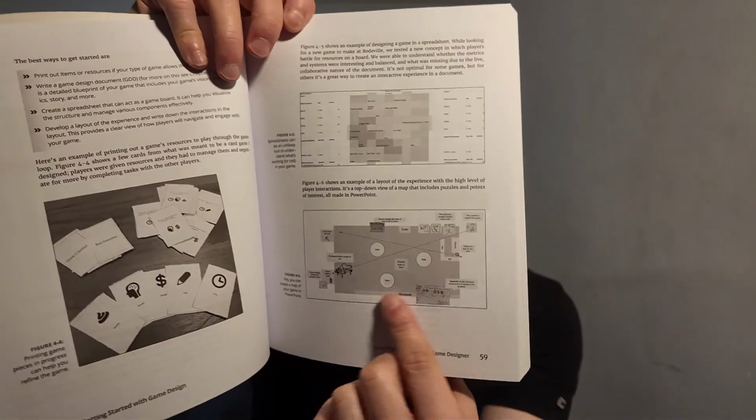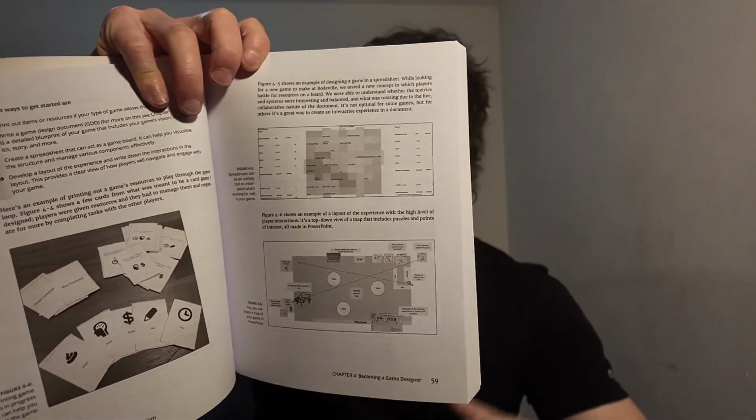It's a top-down view of a map that includes puzzles and points of interest, all made in PowerPoint. Create a map of your game in PowerPoint. Yeah, so this is what I thought about with PowerPoint. So you know how I was saying that you'd use different slides to convey the transitive properties of what's going on? That appears to be what they're doing here.